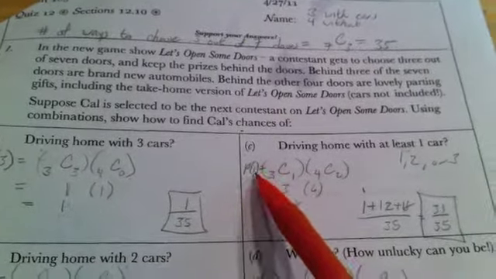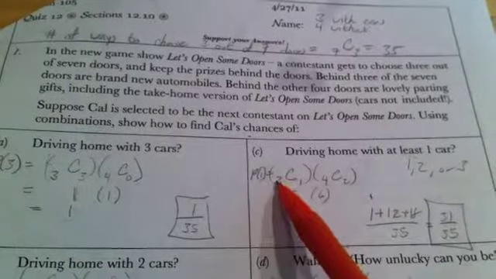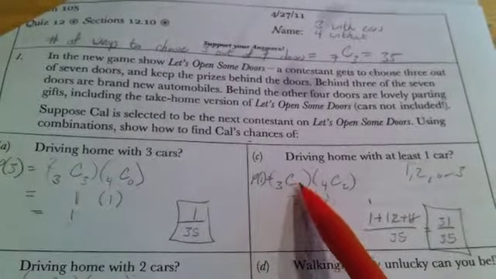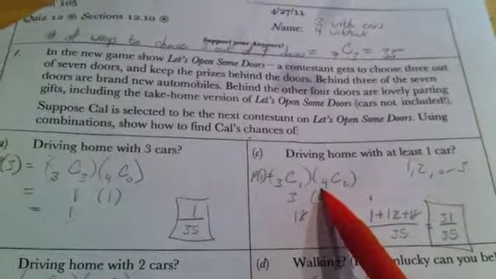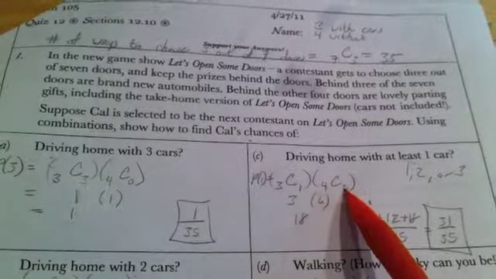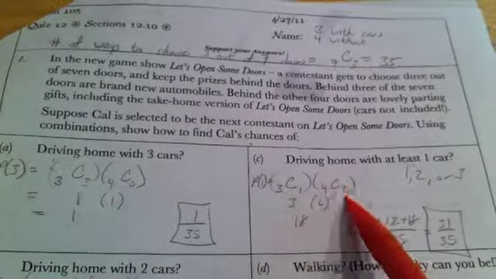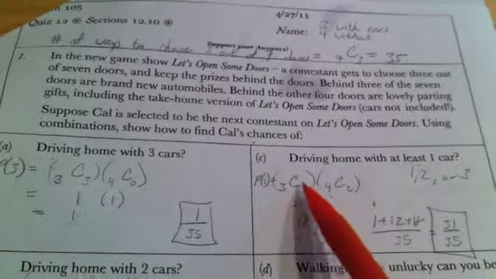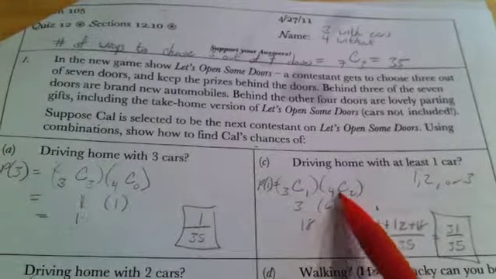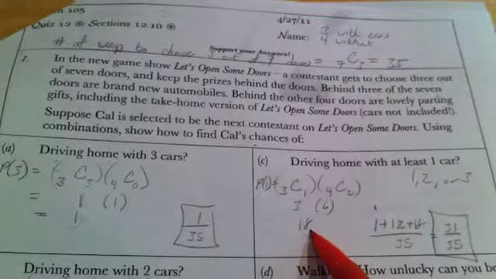If we want to choose exactly 1 car, there are 3 doors with cars. We want to choose 1 of them. There are 4 doors without cars. We'll choose 2 of them because we're choosing 3 doors total. Crank that out, 18.